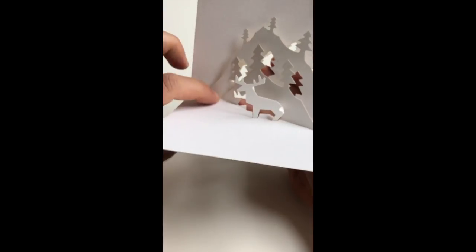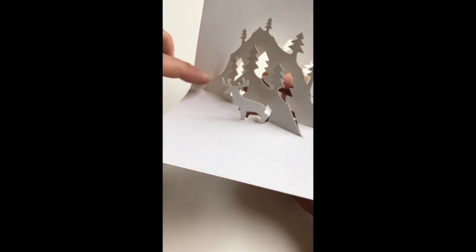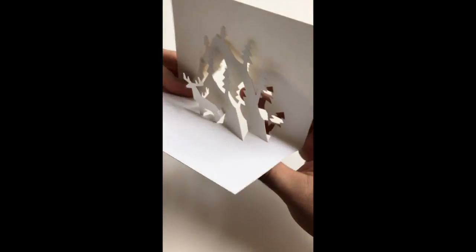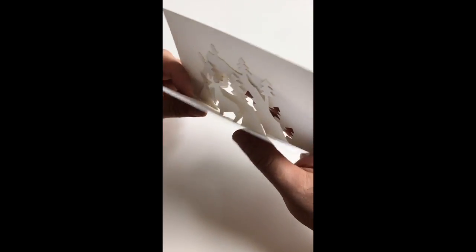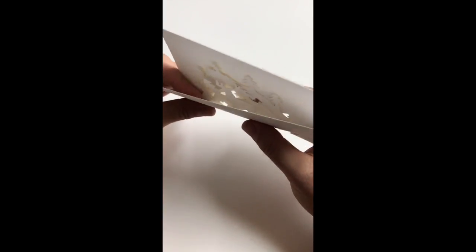You want to pinch, especially concentrating in this base segment where all our supporting folds converge, and at the same time you want to be squeezing your card as much as possible, applying even pressure on both the top and the bottom planes.